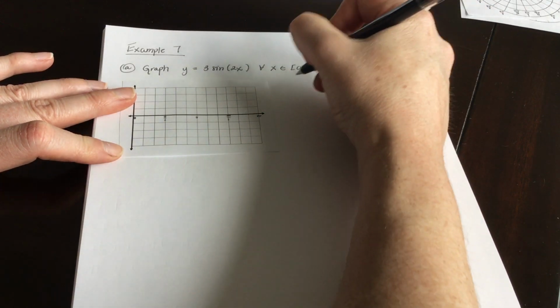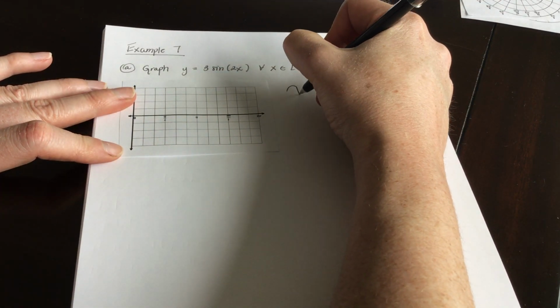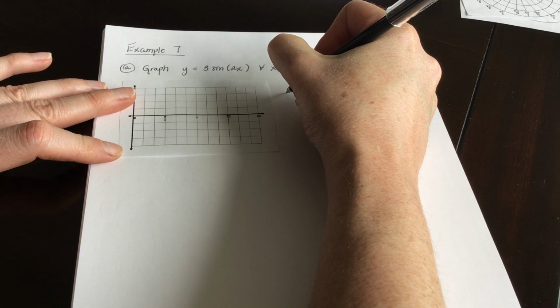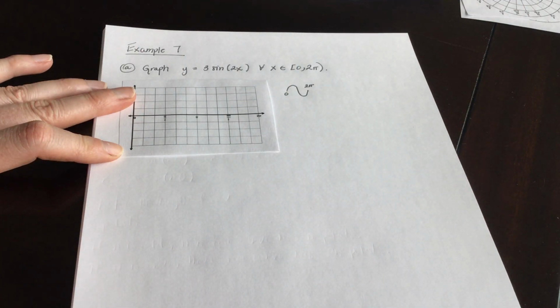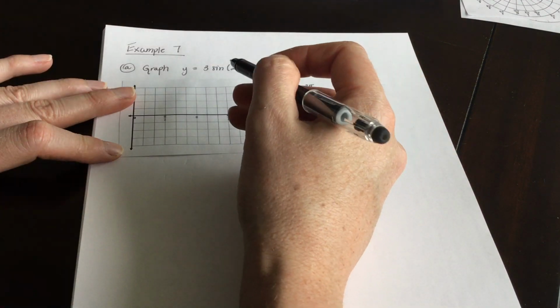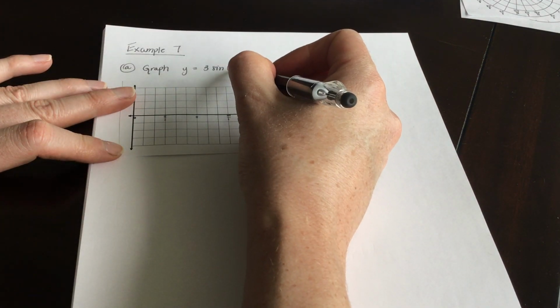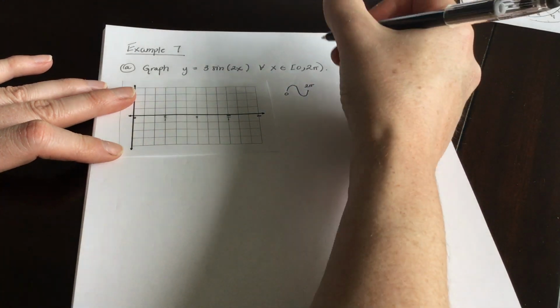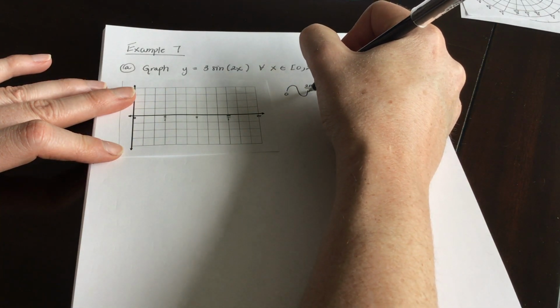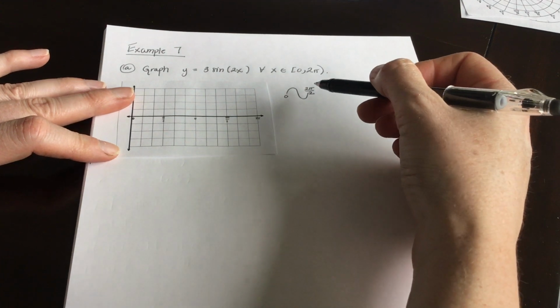Again, we have a sine wave. It would normally take 1 full rotation around the unit circle to get through the cycle. But you're doubling your angle measure, so it's going to go through this process twice as fast. That means it would do it in half the amount of time.